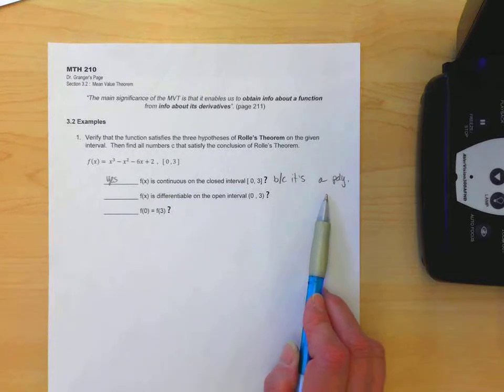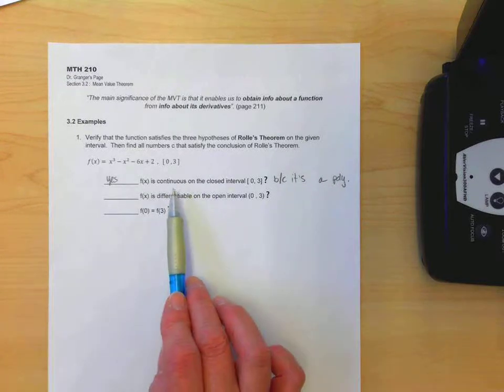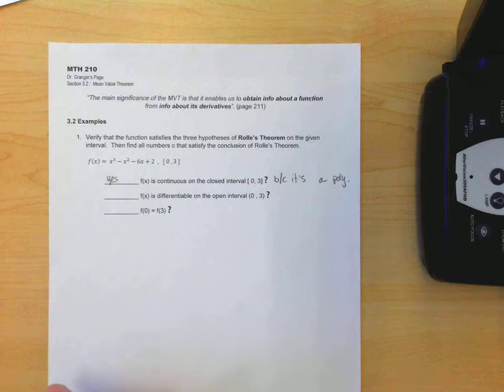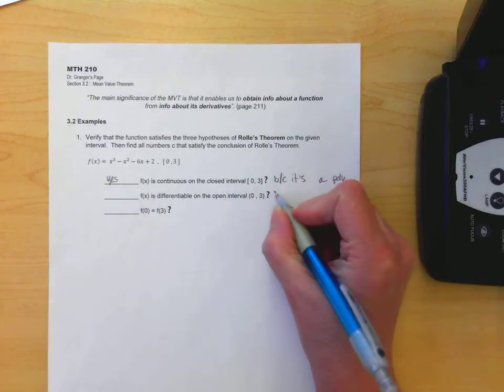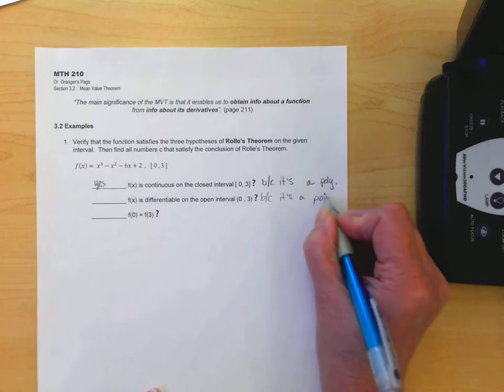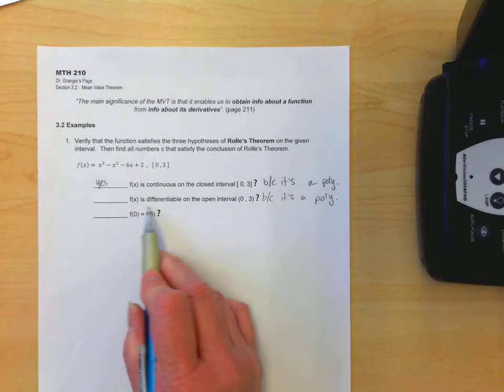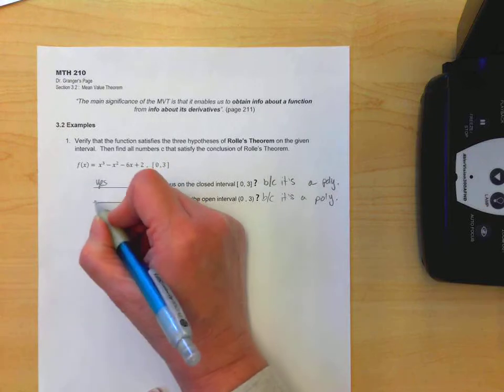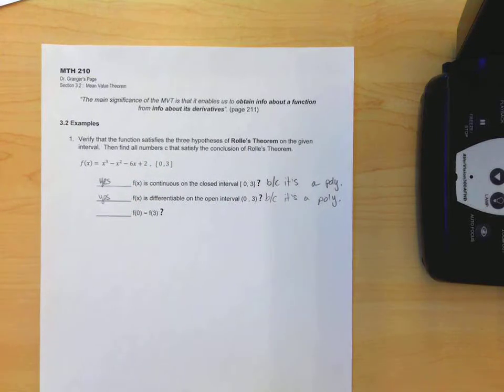So because this is a polynomial, we know that it's continuous. Furthermore, because it's a polynomial, we know that the function is differentiable as well. So we can meet these two pieces of the hypothesis.